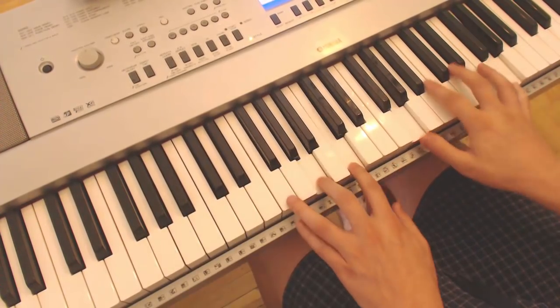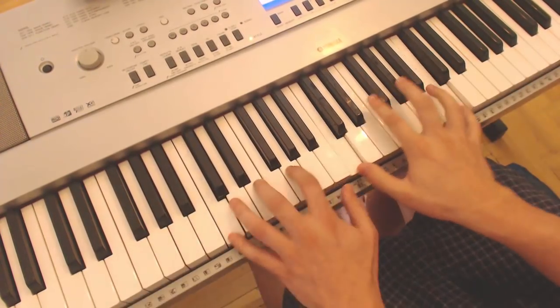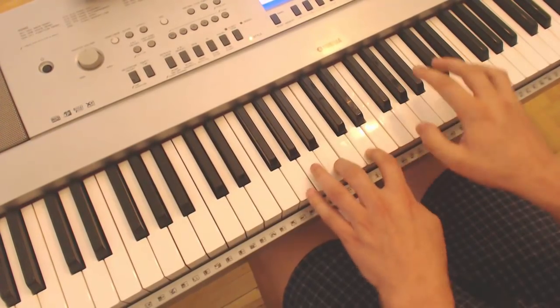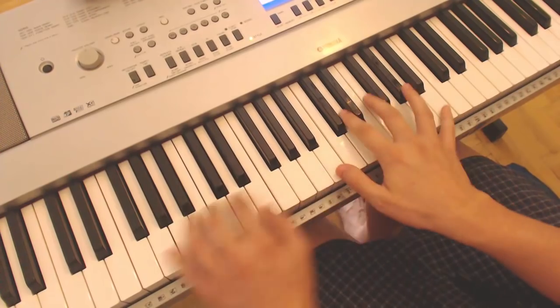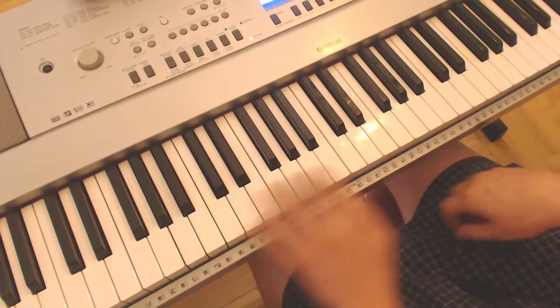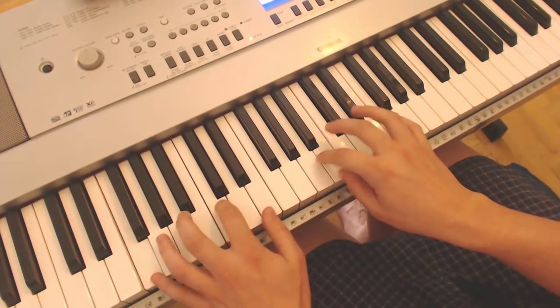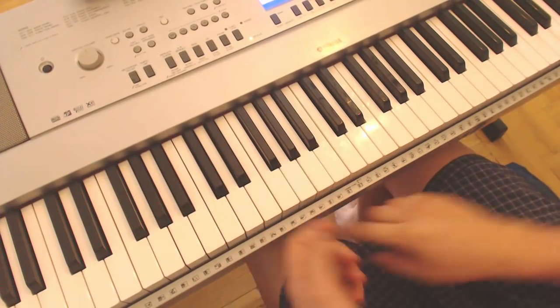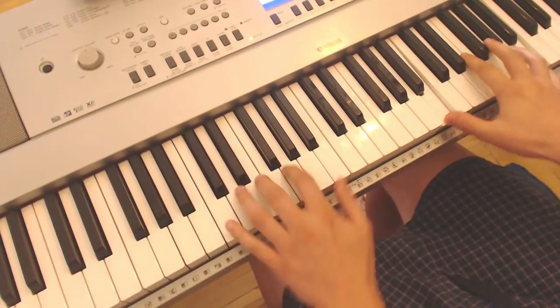Something like that, right? Now I'll go up 3 times. I quite like how it just does that actually. Just to the B to the A. Maybe I should do it up here.